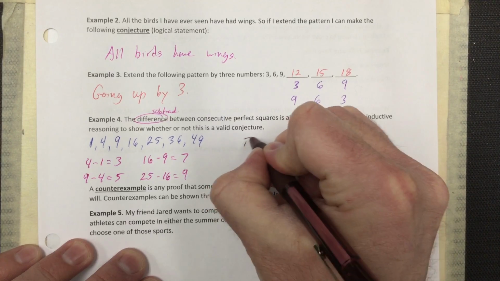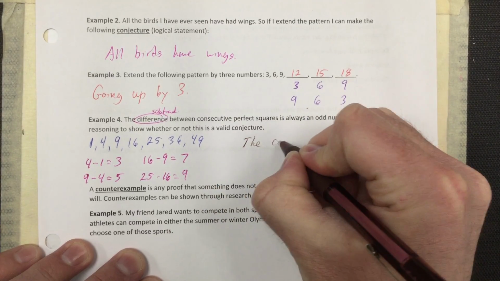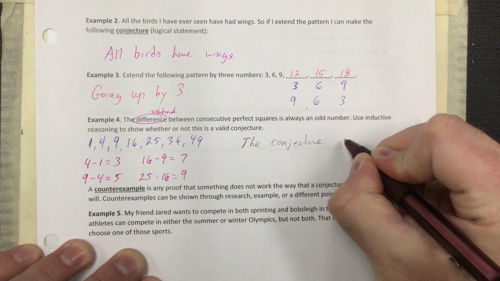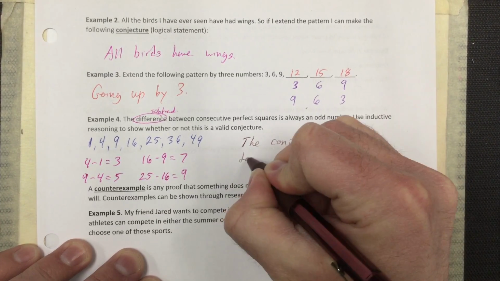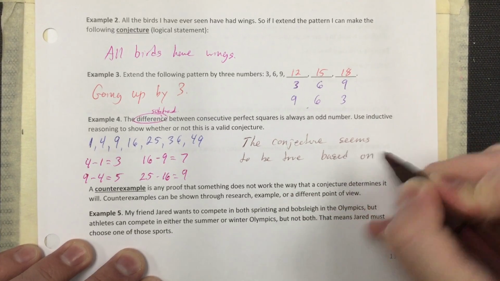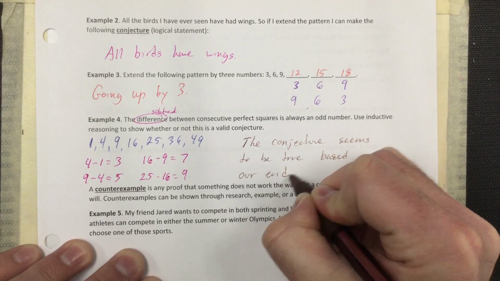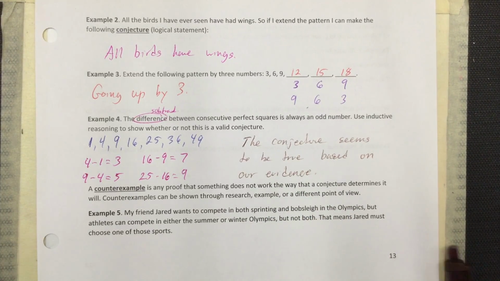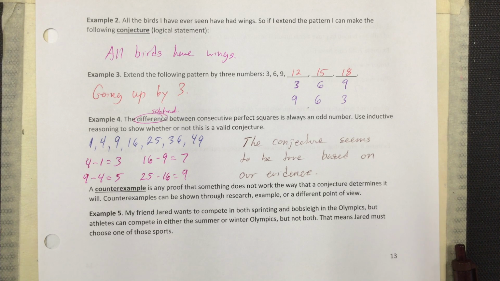Yeah. So we can say that the conjecture seems to be true based on our evidence. There's our evidence. 4 minus 1 is 3. Done. 9 minus 4 is 5. Done. They're all odd numbers, and it seems to be working out. If we keep going, we're going to figure out that it keeps on going. The more we do, the better we can be sure about it.